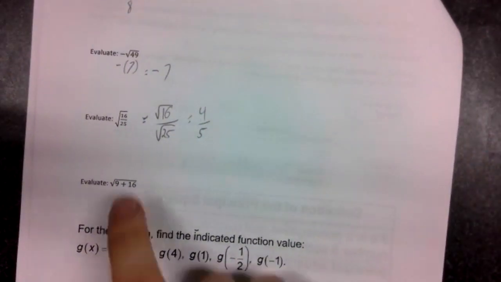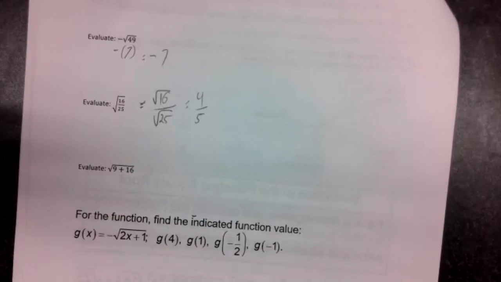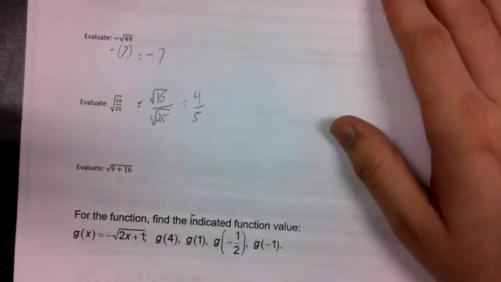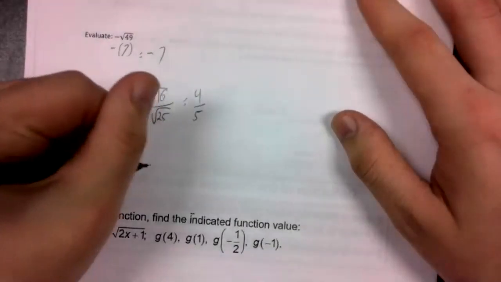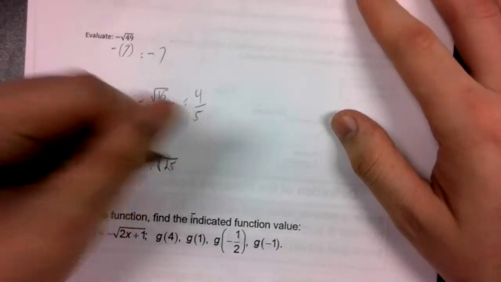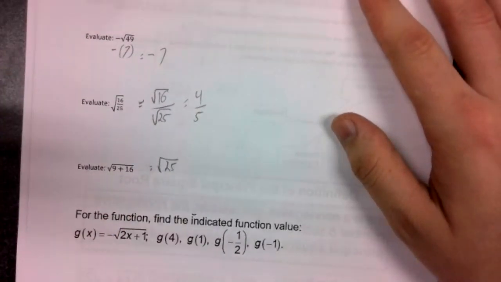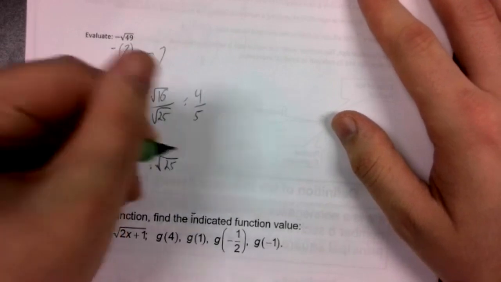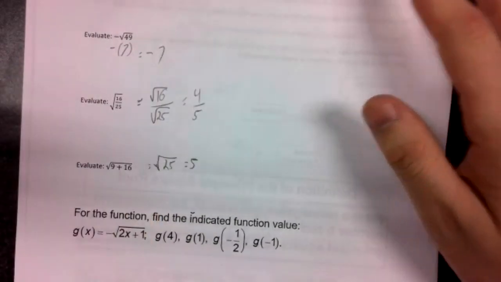Okay. And then just as last page, when we add these together, we can do it since they're both under the radical. So that's equal to the square root of 25. 9 plus 16 is 25. Square root of that is 5. Okay.